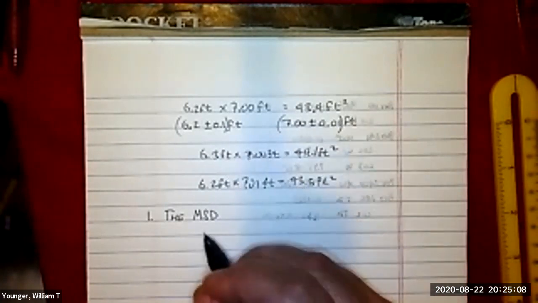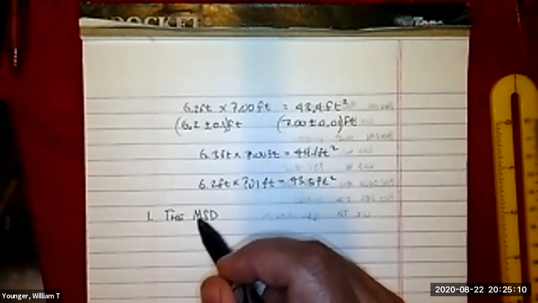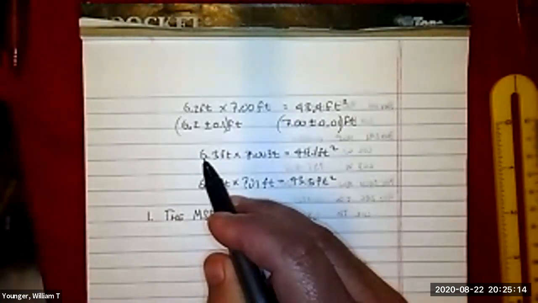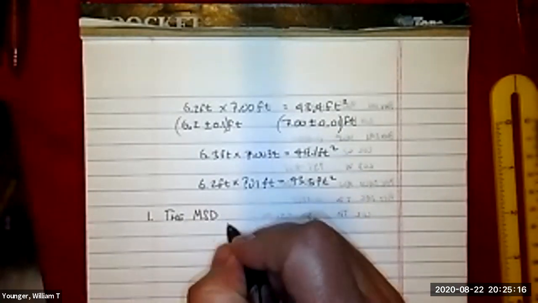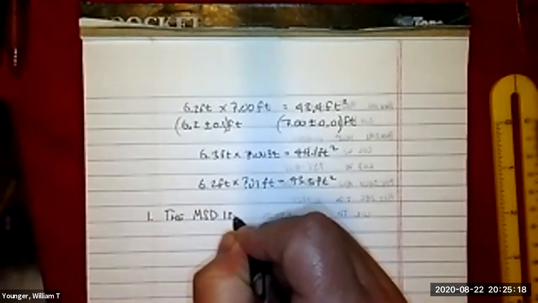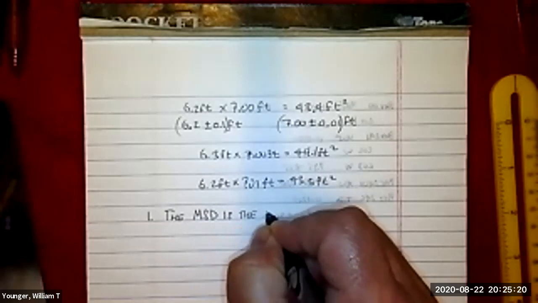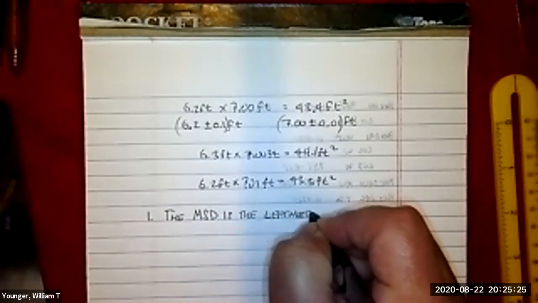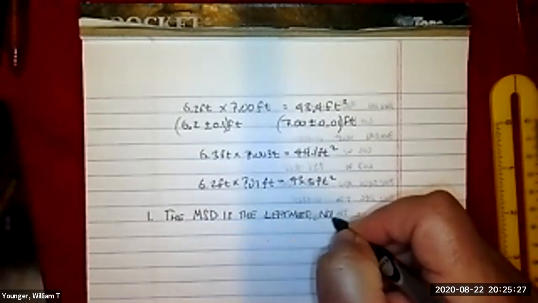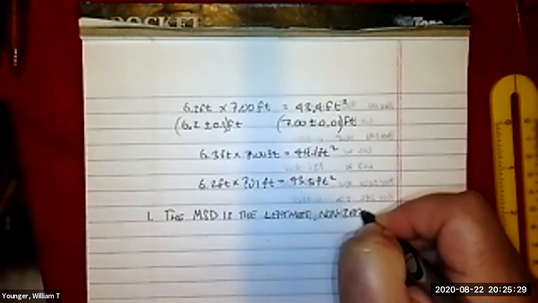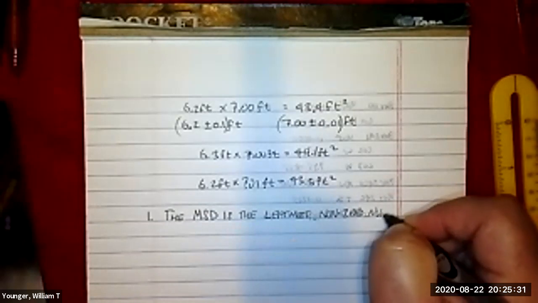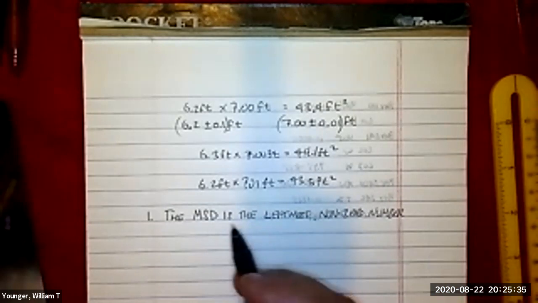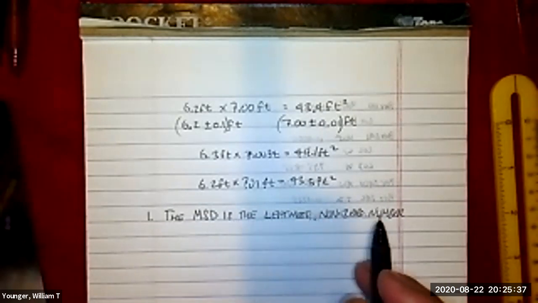So when I say most, I mean the one with the highest ranking. So in this 6.3 case, the most significant digit would be 6. So the MSD is the leftmost non-zero number. That's rule number 1.